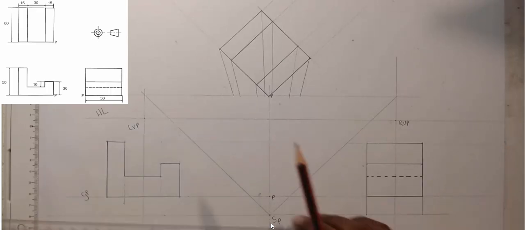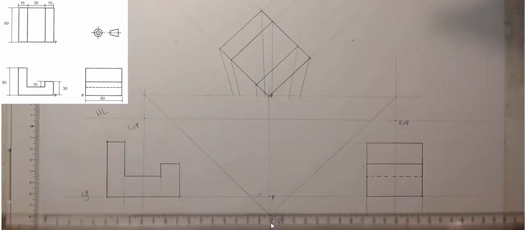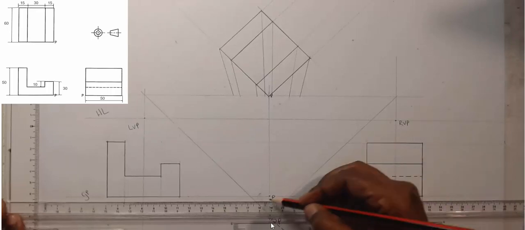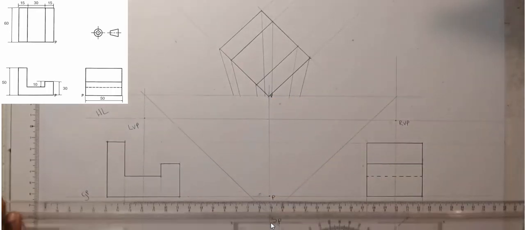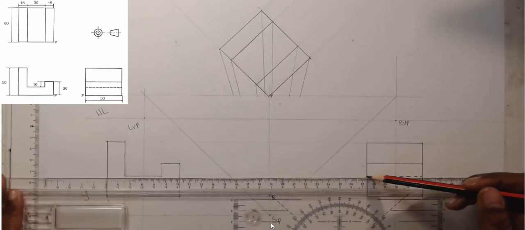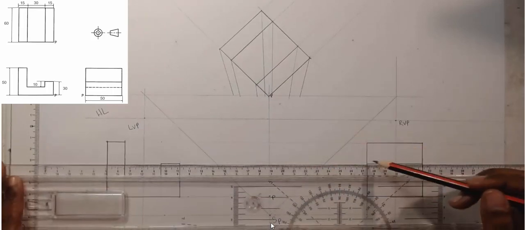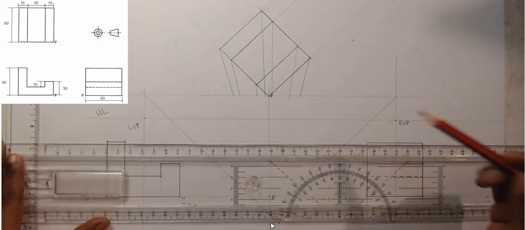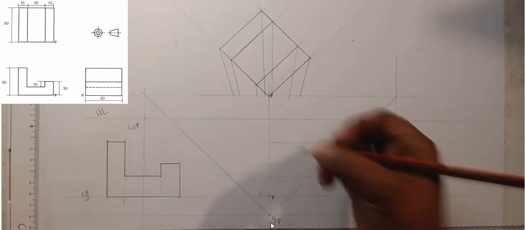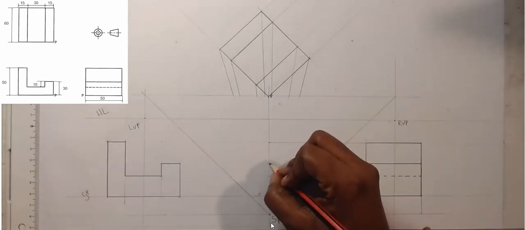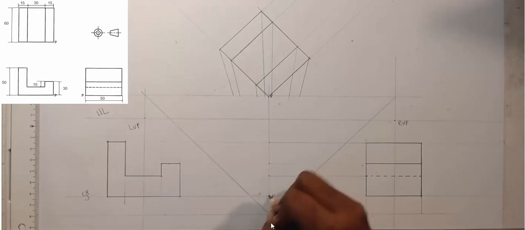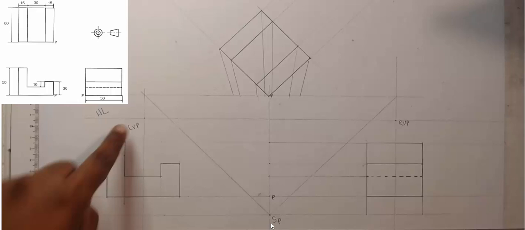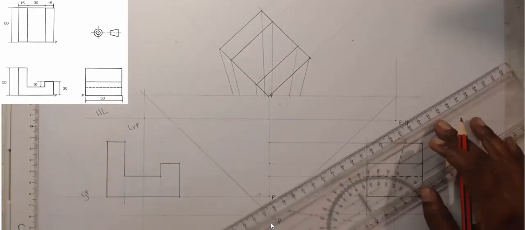Then, one other thing that we're going to do, we're going to take all the lines from here, there, to the center where P is at. So we're going to take them out. Okay. Now, including the ground, we are going to join it with RVP and this point LVP.